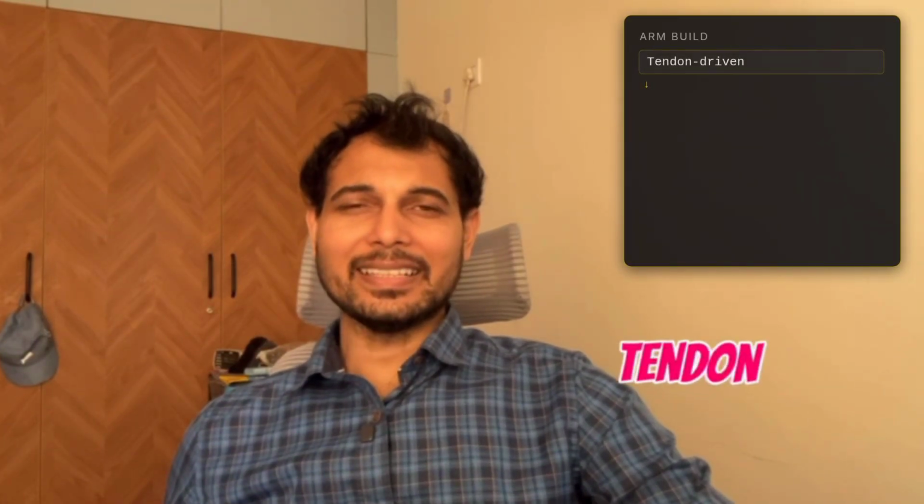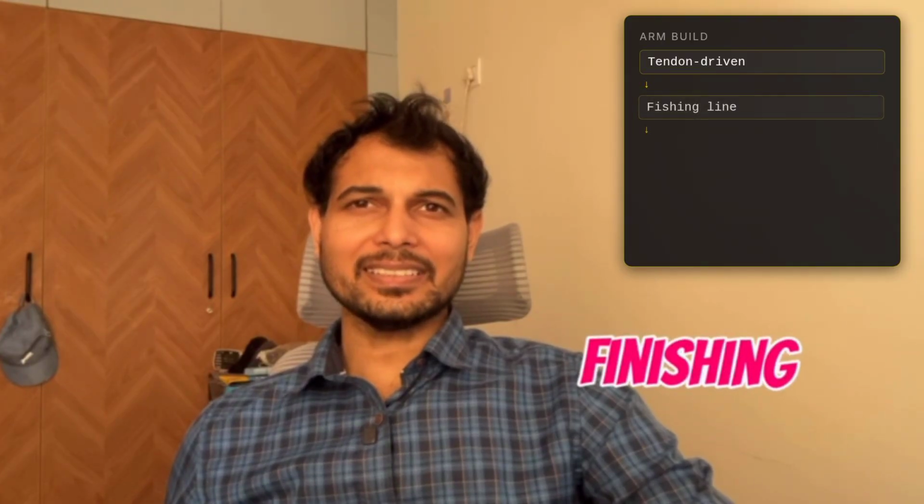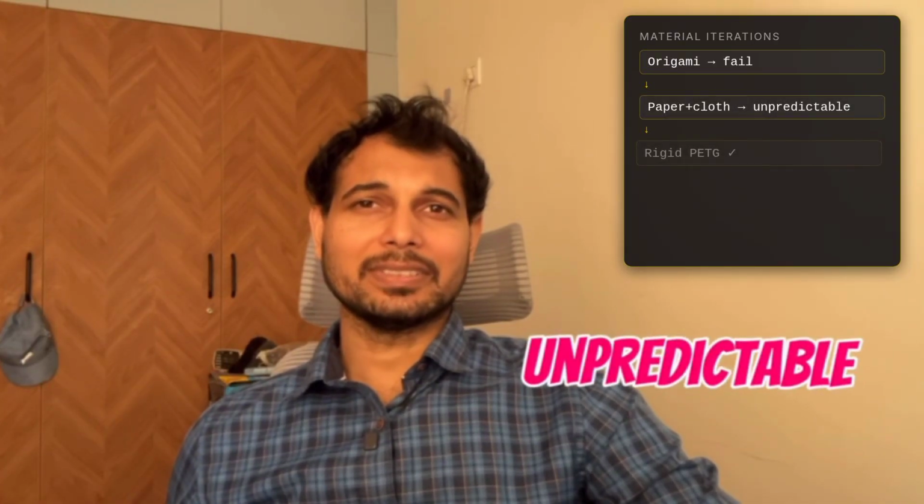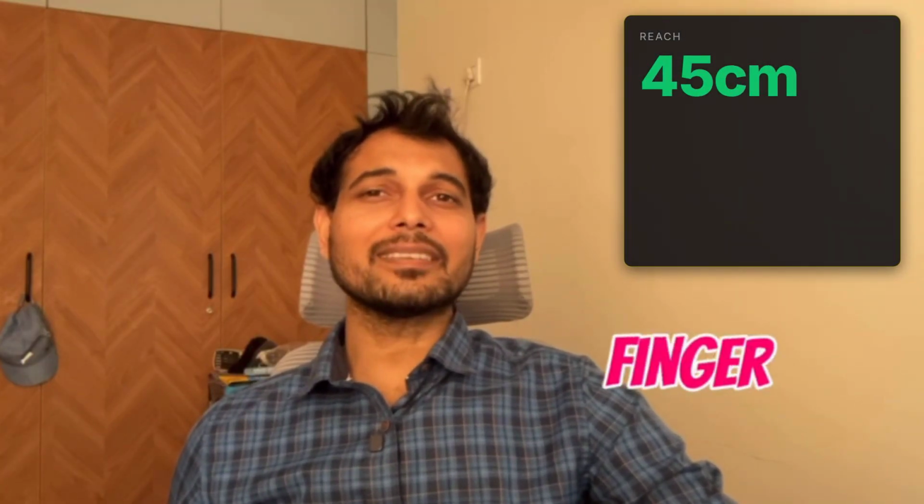The arm is tendon-driven, fishing line through 3D printed joints: cheap, light, strong enough for the phone. I went through origami paper joints, fragile. Paper with 3D printed flaps, unpredictable. Eventually, I landed on a rigid PETG joint with cable actuation. Not very big, not very strong. It's an arm-to-finger ratio.